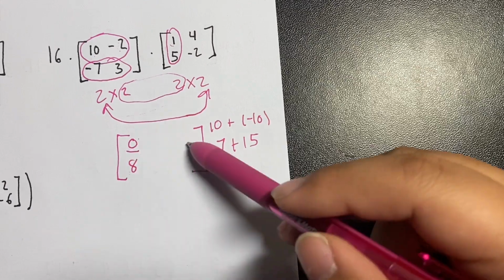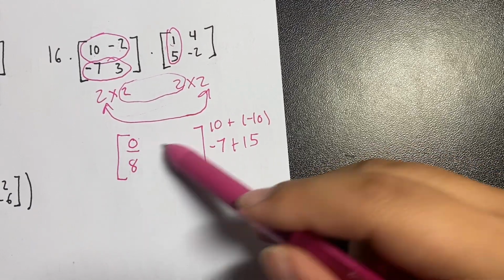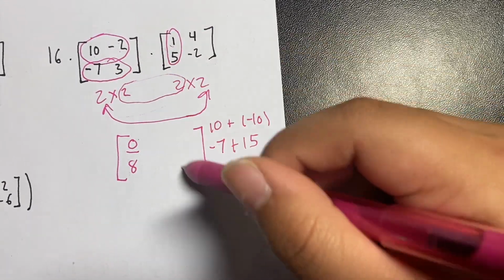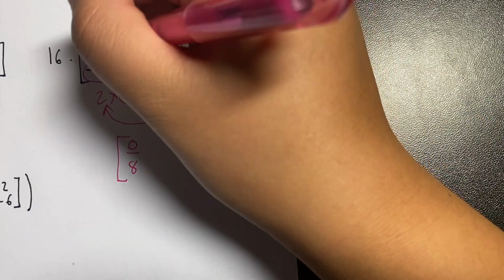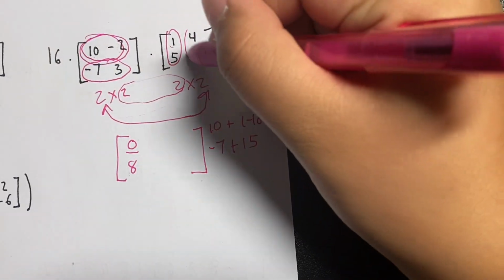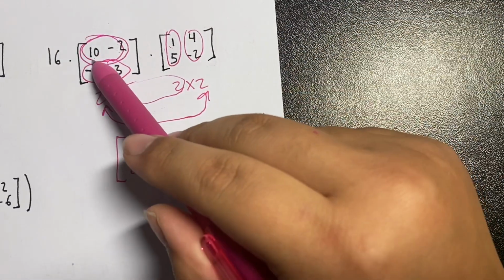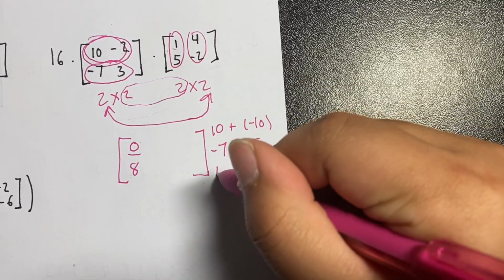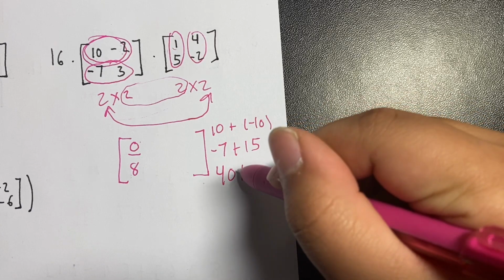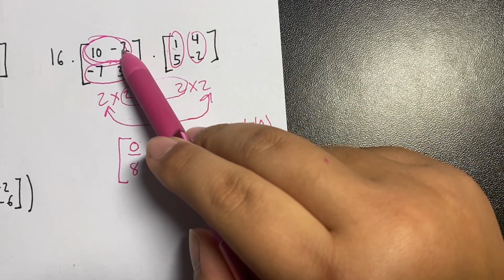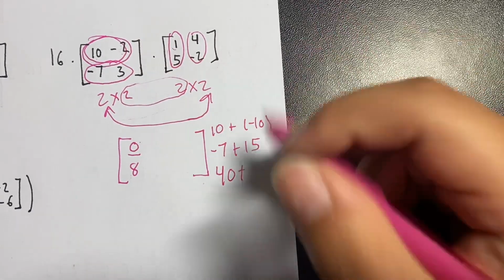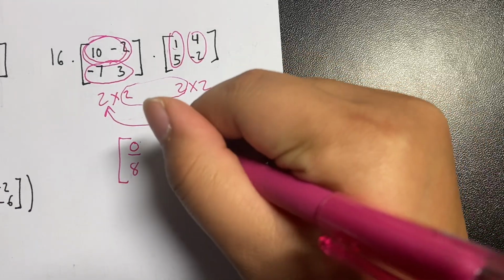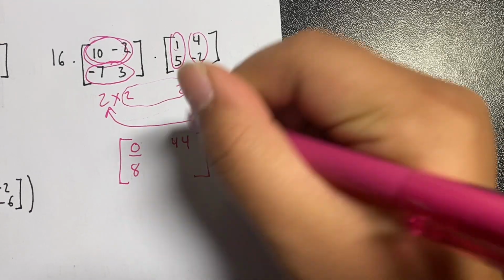Okay, and now in this upper right corner, what goes there is now we go back to the first row, because if you notice right here, we are in the first row. But now we are in the second column, so we multiply the first row times the second column. So that's going to be 10 times 4, which gets us 40. And then we're going to add negative 2 times negative 2, which is 4. So that gets us 44.